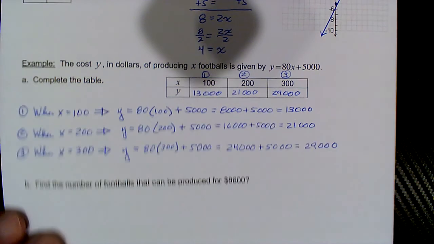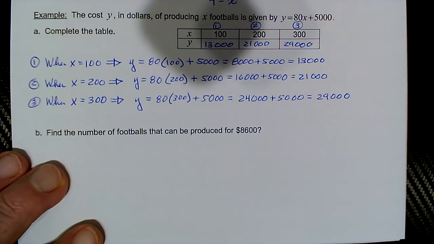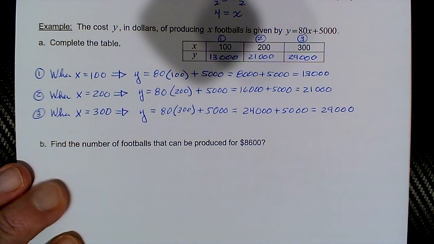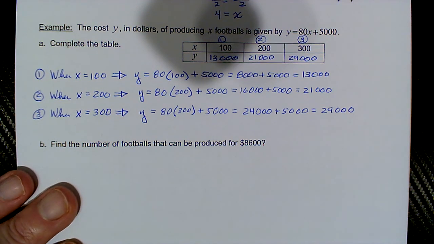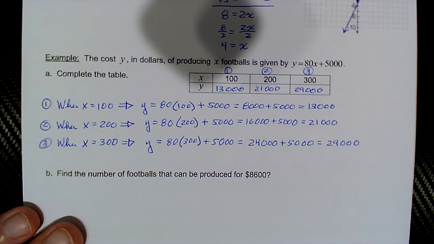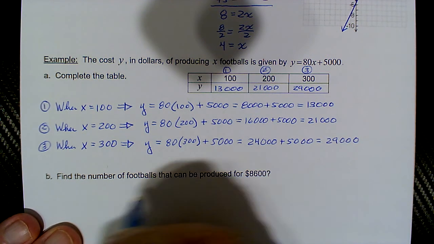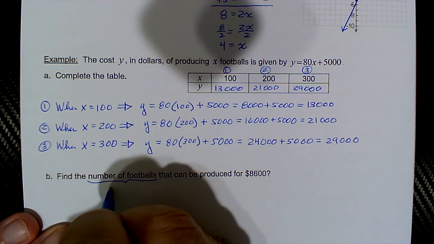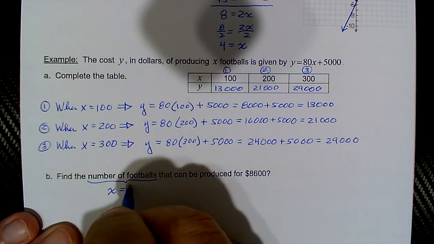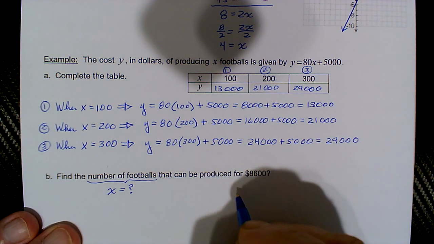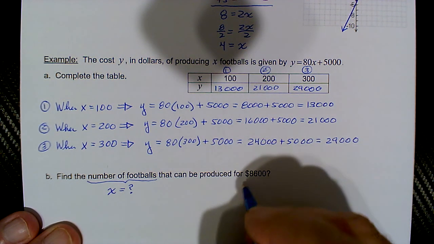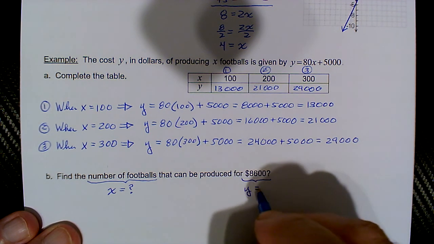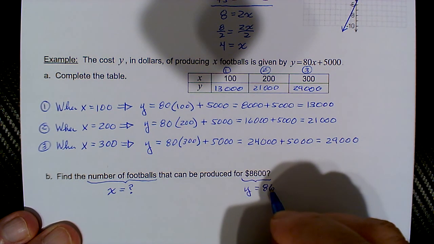Okay, but then it says in part B, find the number of footballs that can be produced for $8,600. So the number of footballs represents x. So it's basically saying x is question mark, what is x? And the cost, recall, is y in dollars. So this is the value of y, 8,600.